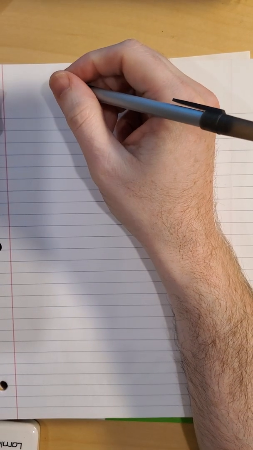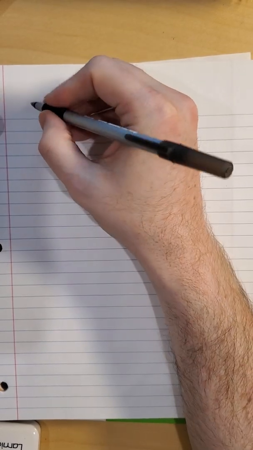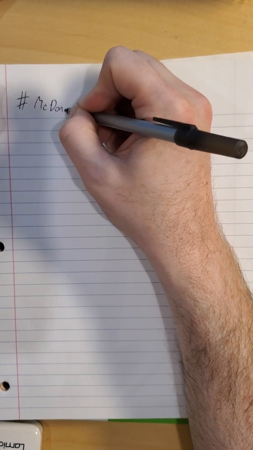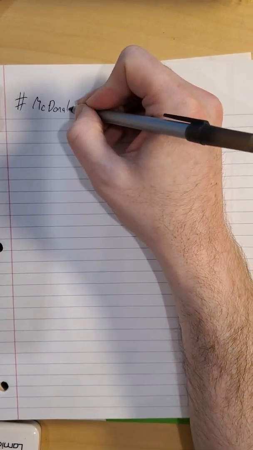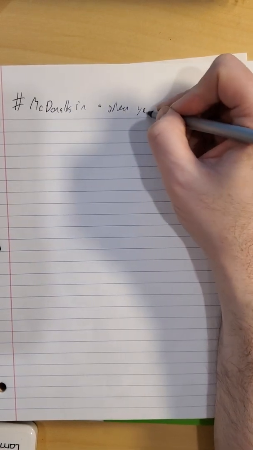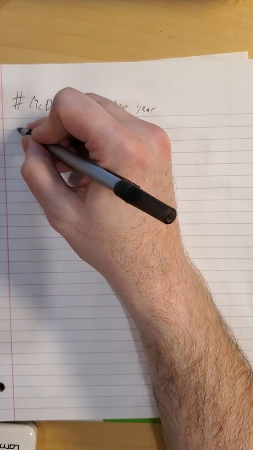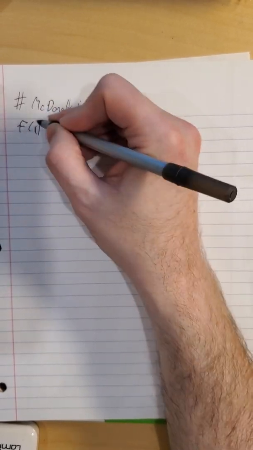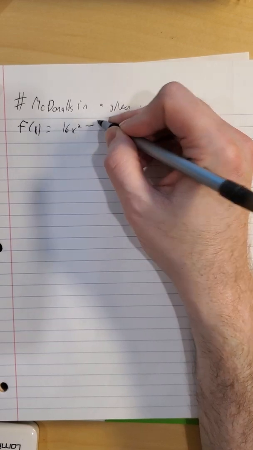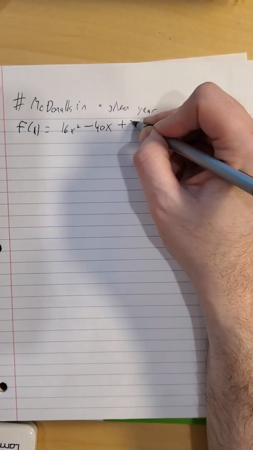Now, one other nice application problem that we're going to explore, and this is another one of your authors, is the McDonald's problem. So the number of McDonald's in a given year is modeled by, let's see, we have f of x, 16x squared minus 40 times x plus 300.